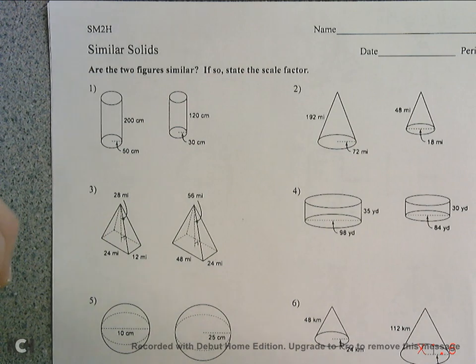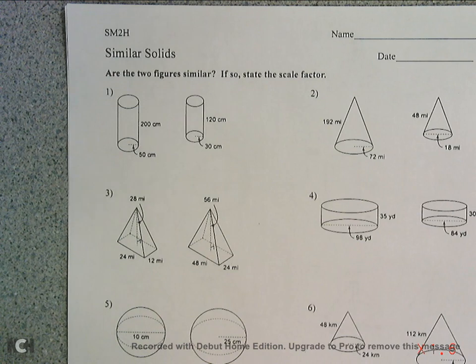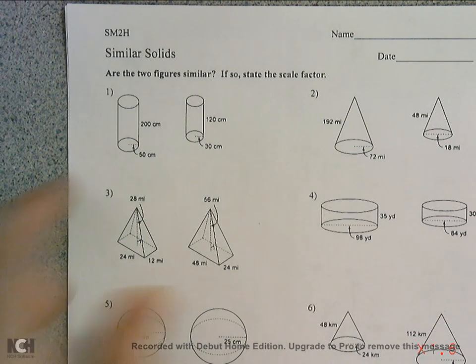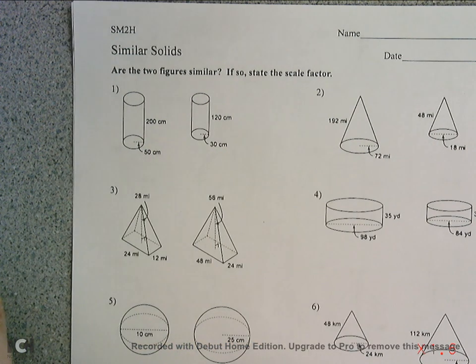But today we're going to be basically given 2 shapes, and we're going to be asked to figure out if the 2 are similar. So that means that each side is going to have the same proportional length to each other. And that proportion would be what we call the scale factor. Okay?